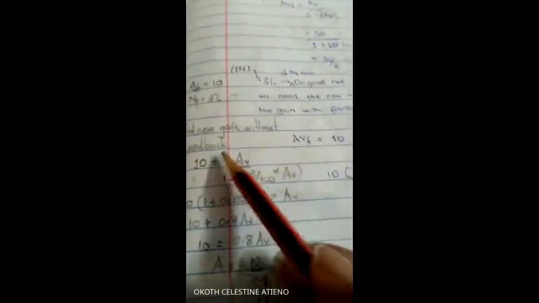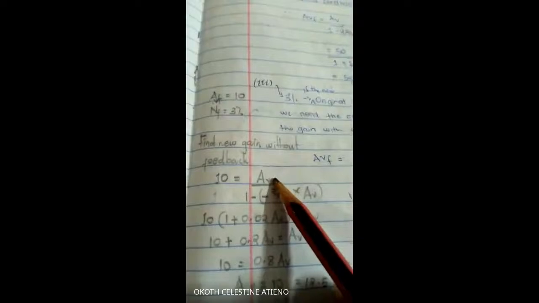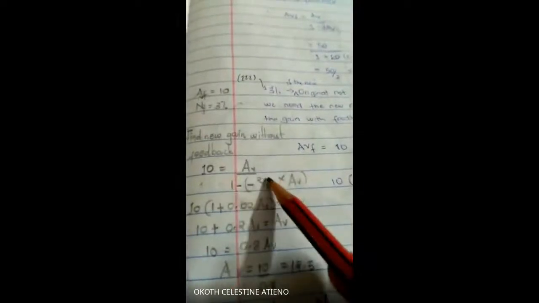So our formula for gain is gain with feedback, which is 10, equals the normal gain or gain without feedback over 1 minus, and because we're dealing with negative feedback again, we're using this negative. So 2 over 100 times gain.